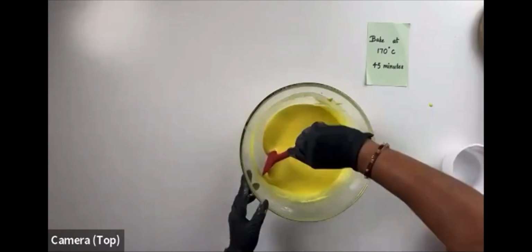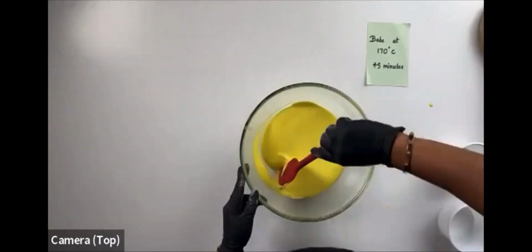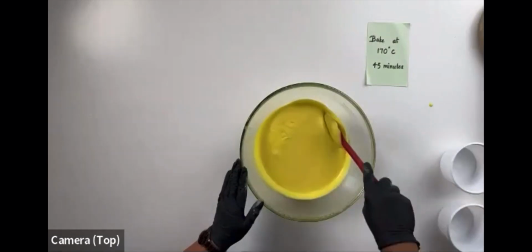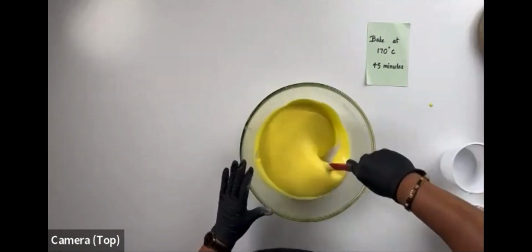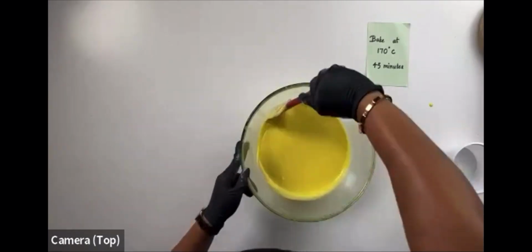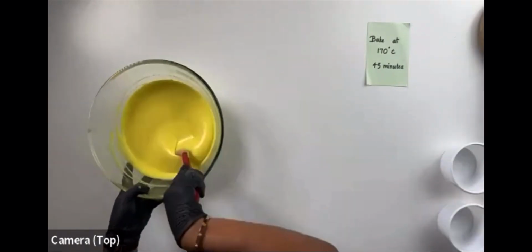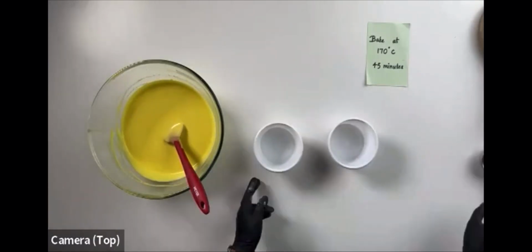We will use a spatula to check if the batter is completely incorporated well. Throughout the time, keep the bowl clean. So I'm checking if there are any lumps. There are no lumps. And if you're going to make a plain sponge cake, you can just pour this into your cake tin and bake. I'm going to create a ribbon cake.